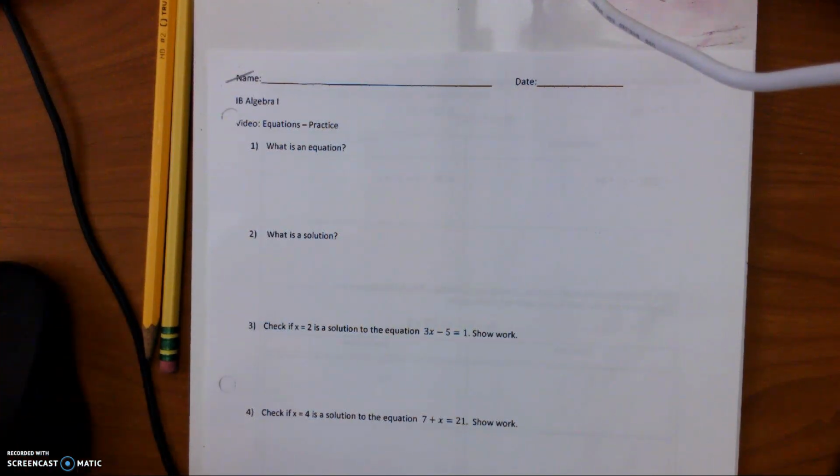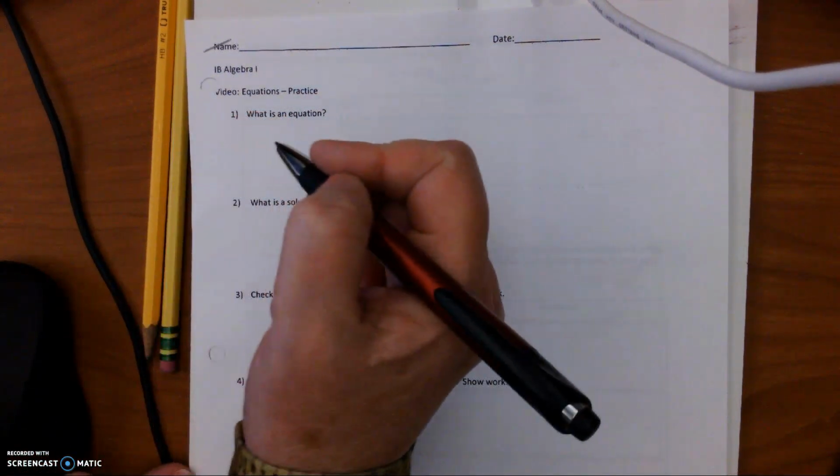Okay, today we're going to do equations practice. And I like this one because you're going to have to explain why you do what you do. All right? So first one is what is an equation?